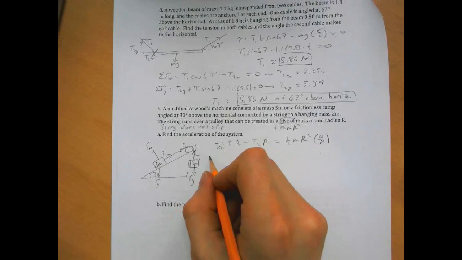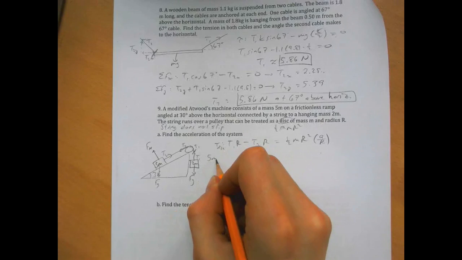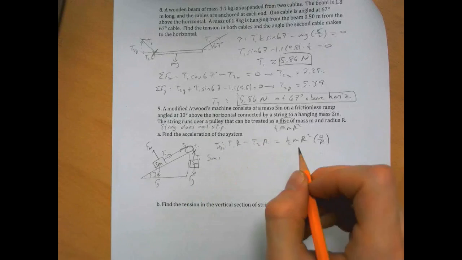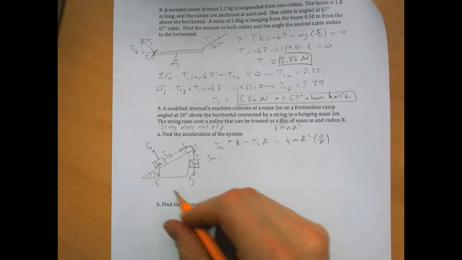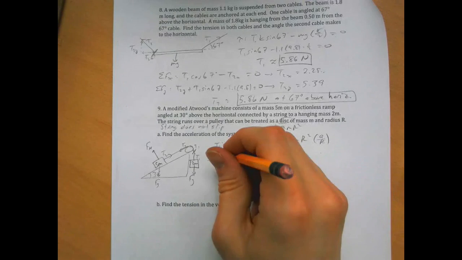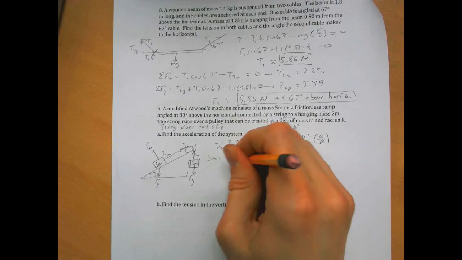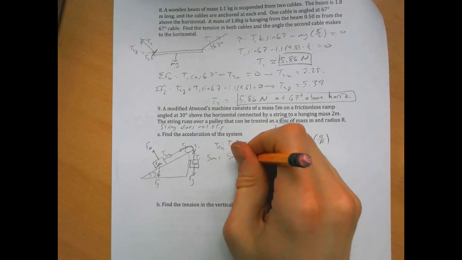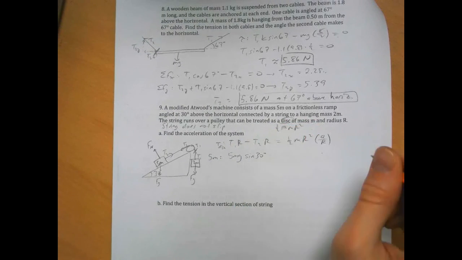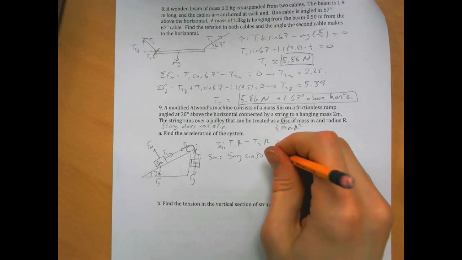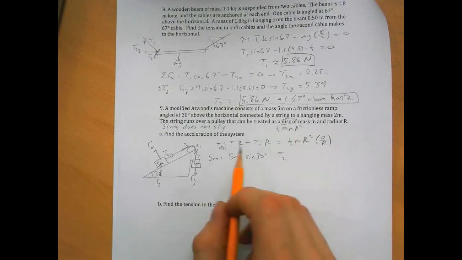For the mass on the ramp, the normal doesn't matter because it cancels out a component of gravity. We have the component of gravity going down the ramp. We have T2 up the ramp. Now let's check our signs.